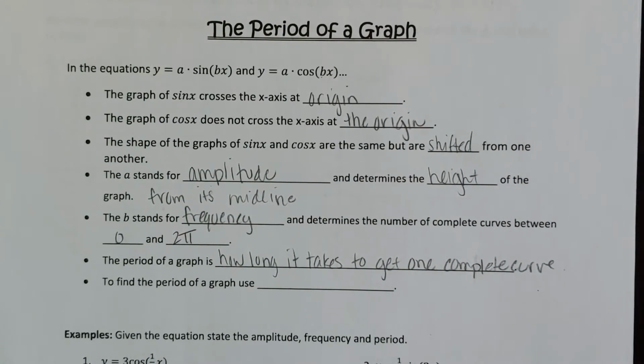So the period and the frequency actually work together. The frequency tells you how many curves you get between 0 and 2 pi. And then the period tells you how long it takes to get one curve. When we were graphing in that Zoom meeting, we were technically finding the period. When the frequency was 4, and I said, to figure out where 1 stops and starts, you could just take 2 pi and cut it into fourths, that was us finding the period. I didn't call it that because you didn't know that yet, but that's really what we're doing.